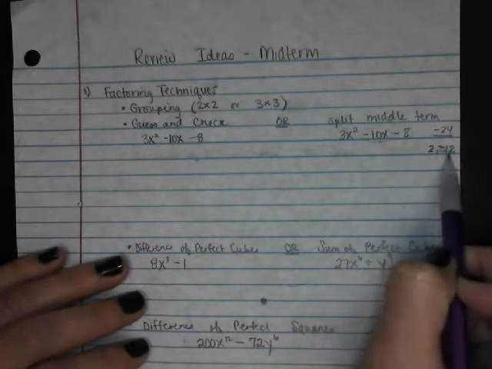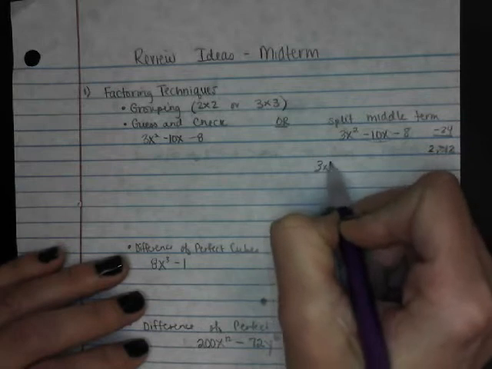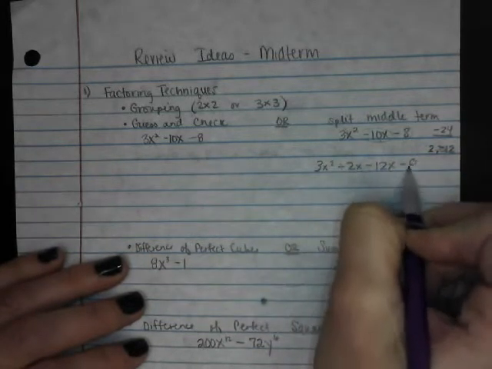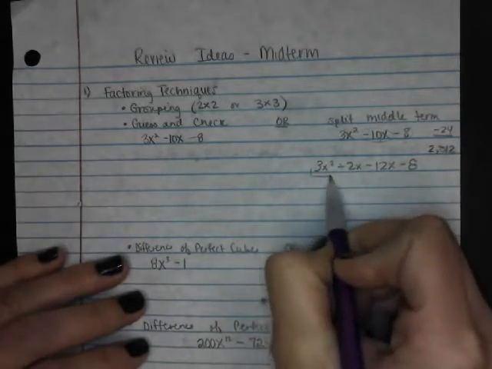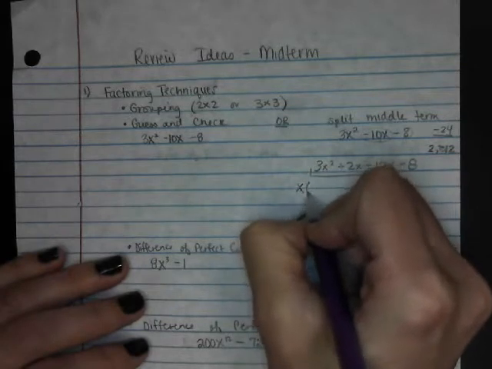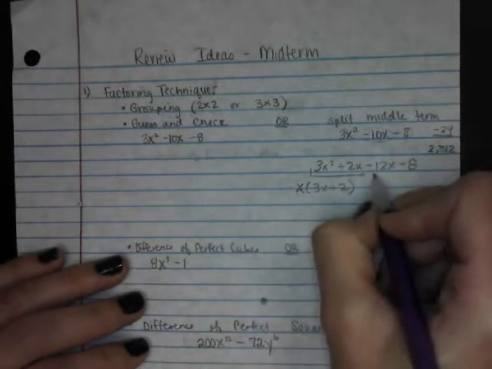So I'm splitting this middle term up into these two. So it'll be 3x squared plus 2x minus 12x minus 8. And then you're grouping. So when you group the first two, you pull out an x, you're left with a 3x plus 2.